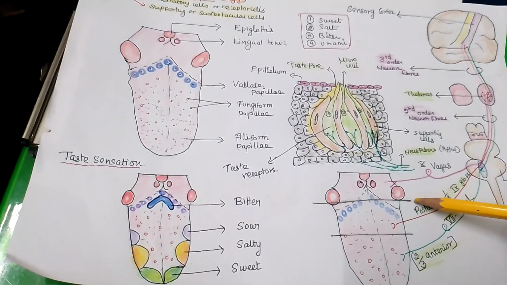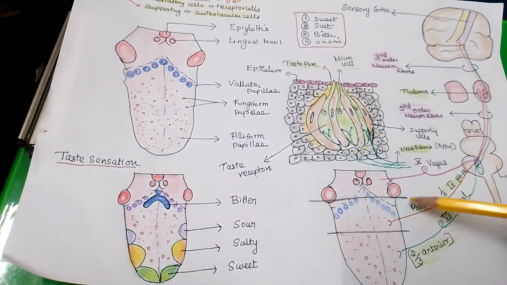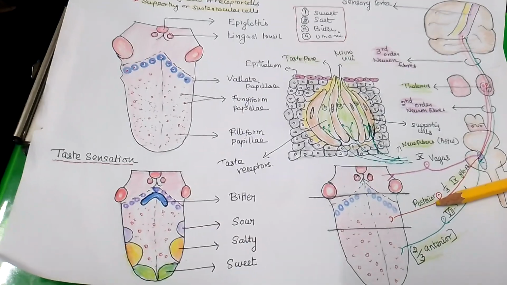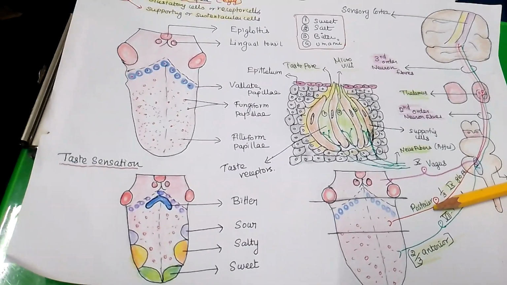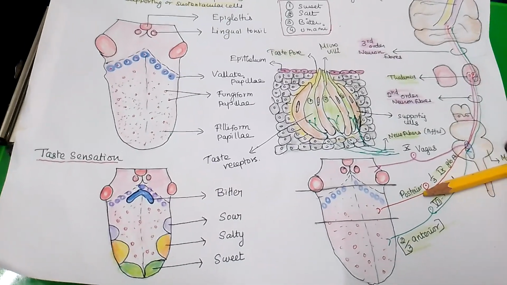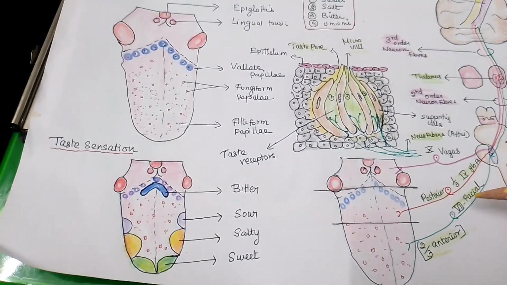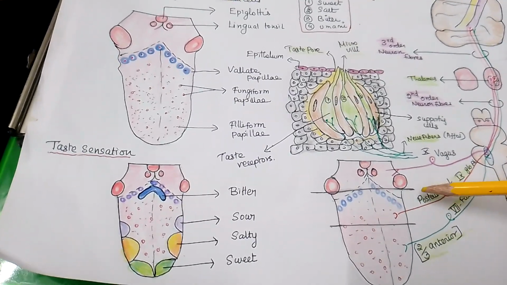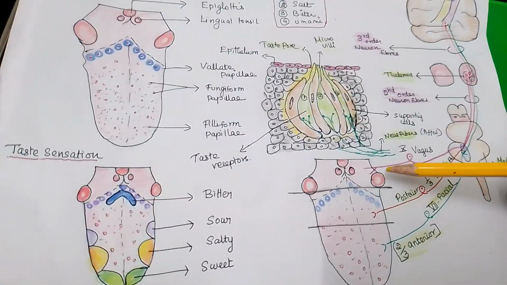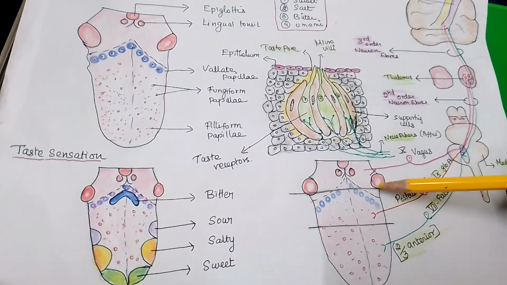In addition, you can remember that not only saliva, but also the smell of the food induces the appetite, because smell and taste are closely related. Next, I will repeat once again how this sensation is felt by the taste buds.